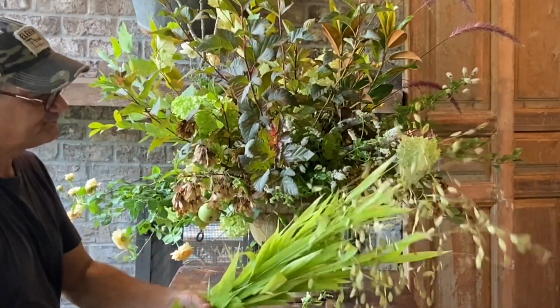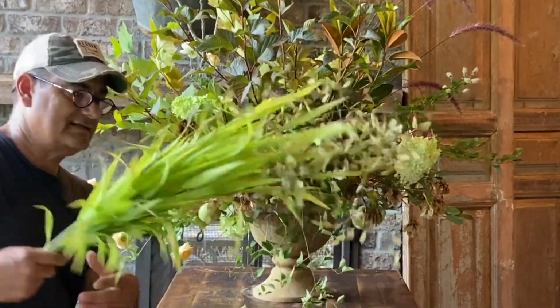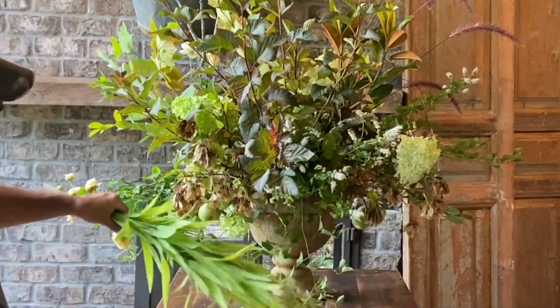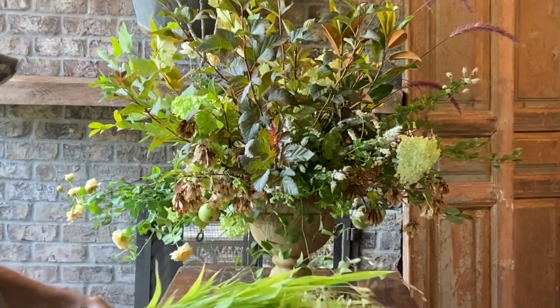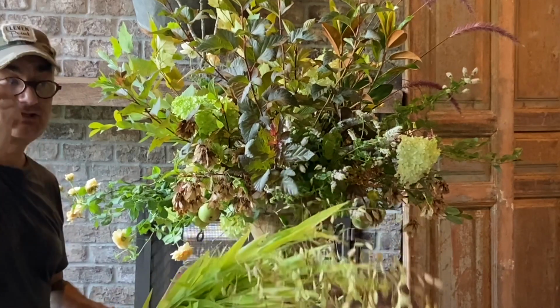Sea oats. Sea oats has a lot of movement, sort of has this quaking sensation. I love the bright green. It really picks up on the apple green, and it just extends. It's light. It's just a great finishing layer.